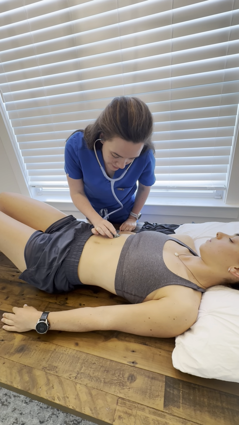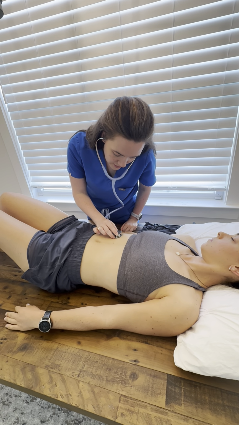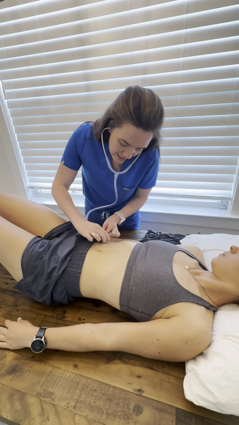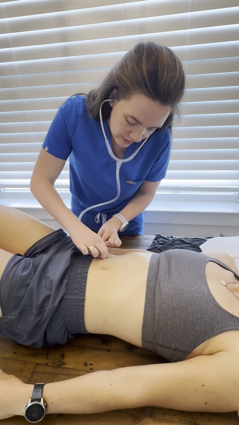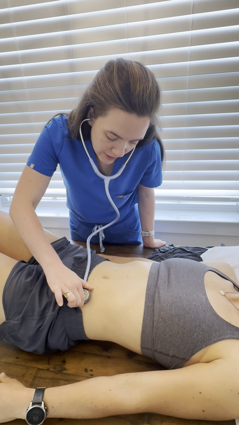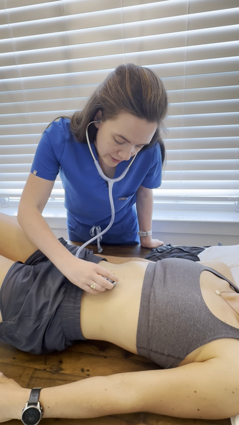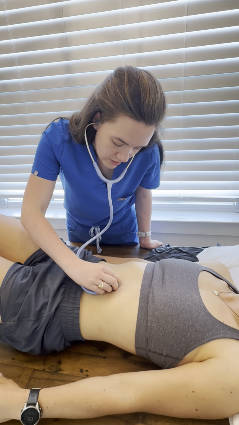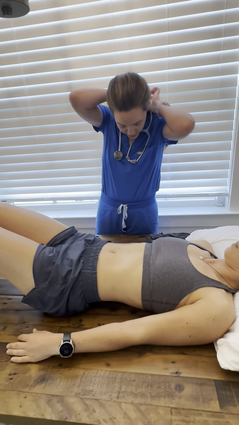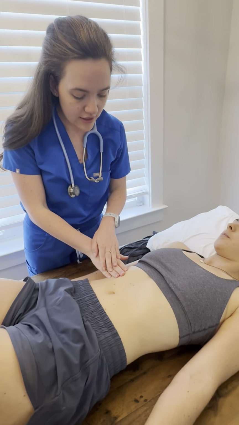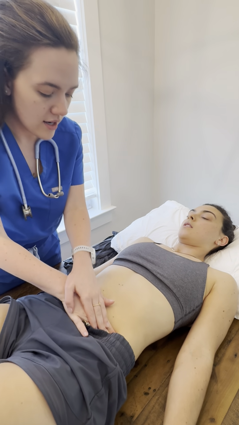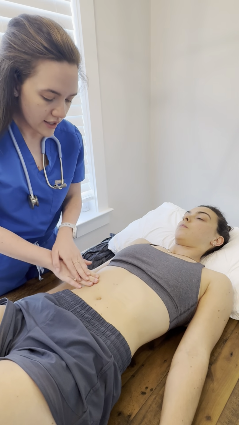So this is the right renal artery in the right upper quadrant, left renal artery in left upper quadrant, right iliac artery in the right lower quadrant, and left iliac artery in the left lower quadrant. Also listening for the aorta. Okay, I'm not hearing any worries. Now we're just gonna palpate in all quadrants and let me know if you have any pain or tenderness. Okay. Any pain? No. Okay, it's soft, non-tender.